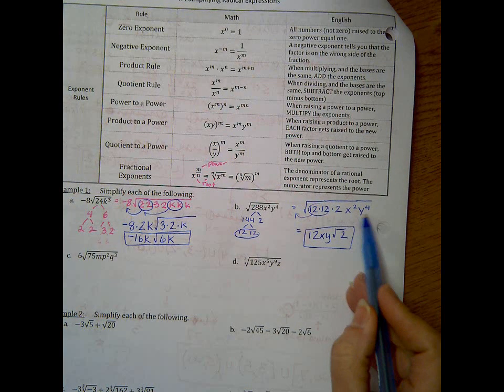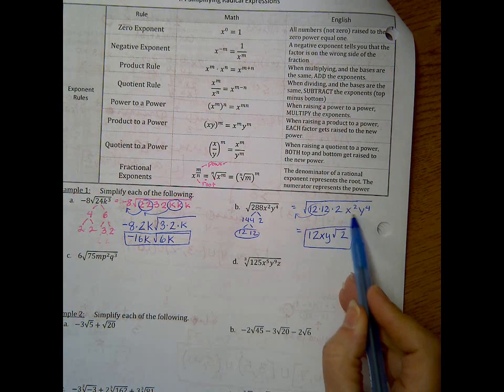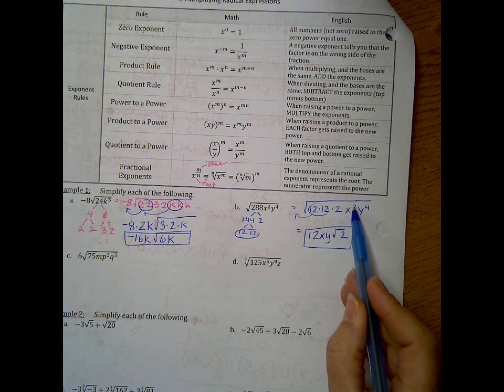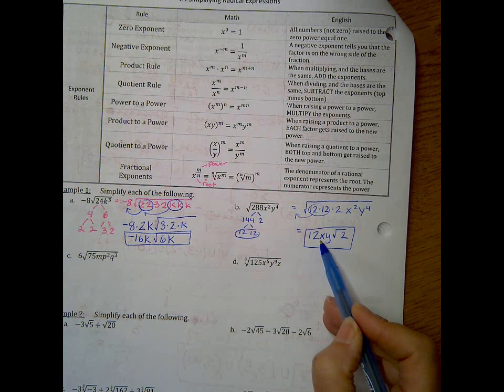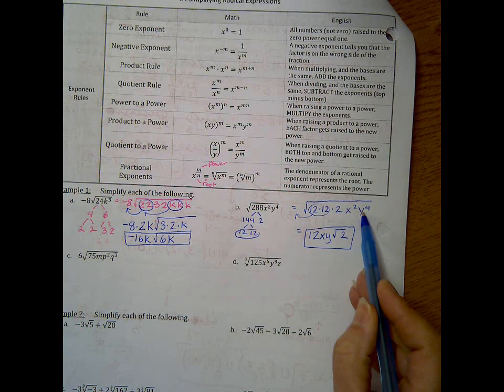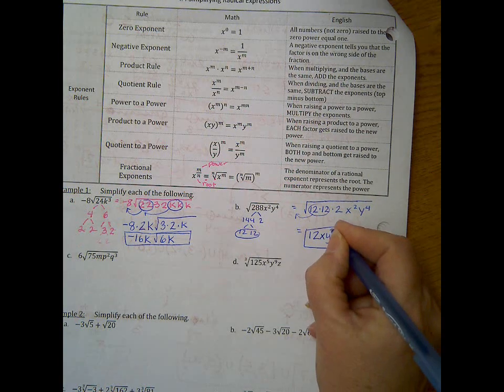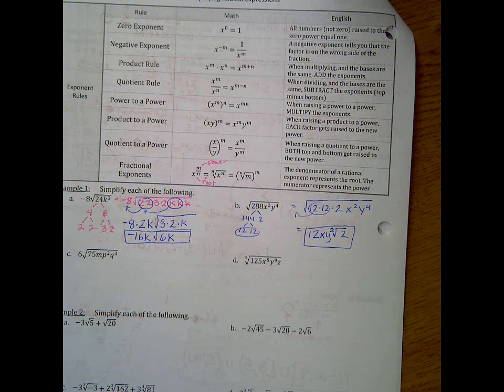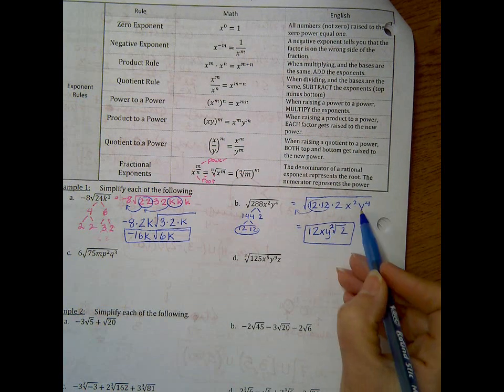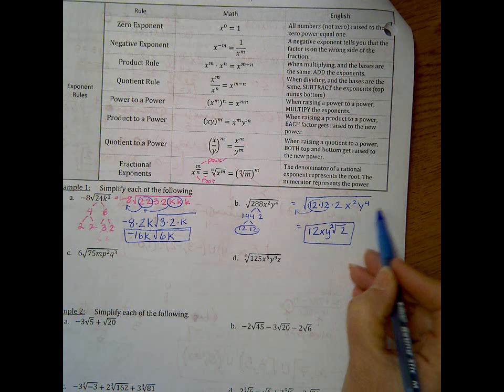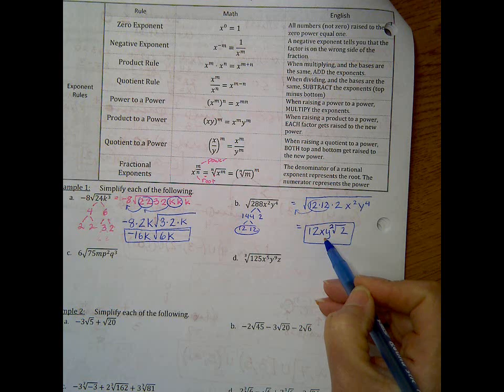Now, I didn't write these out in factors this time, but I know the square root of x squared, you're just going to take half as many out. So now an x comes out, and half of y to the fourth, oh, that's a y squared. Okay, hopefully you noticed that. I forgot to put in y squared. So we're taking out half as many because the square root of 4 y's would have been 2 y's.